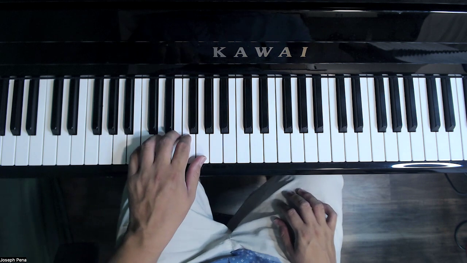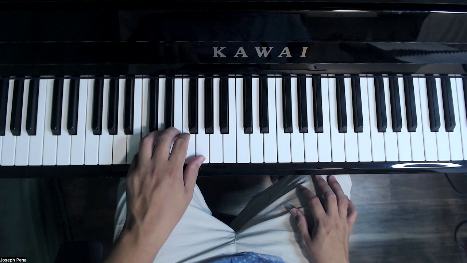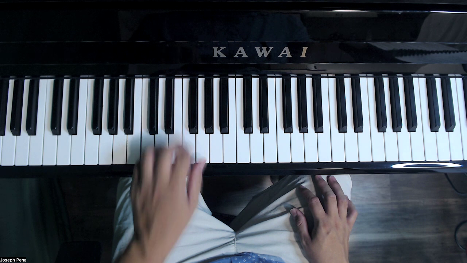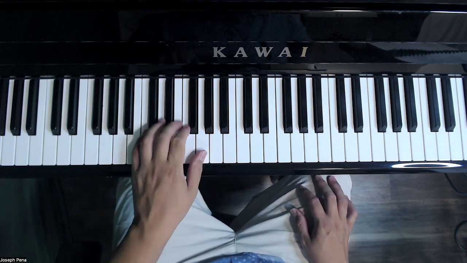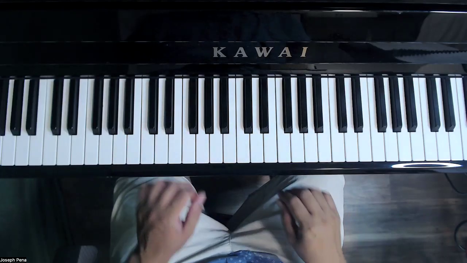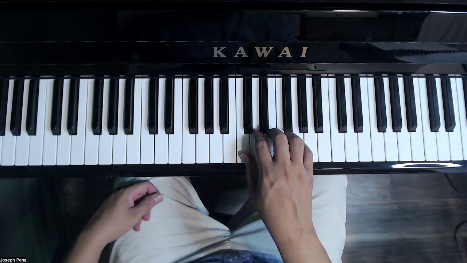Let's try that now with the left hand. 1, 2, 3, 4. Being careful not to hold on or play too loud. There are many different other ways we can do this. We can also do it this way. Let's try holding both at the same time.